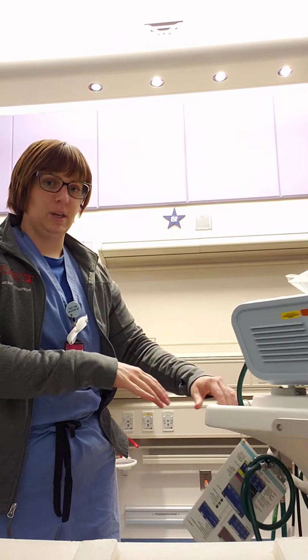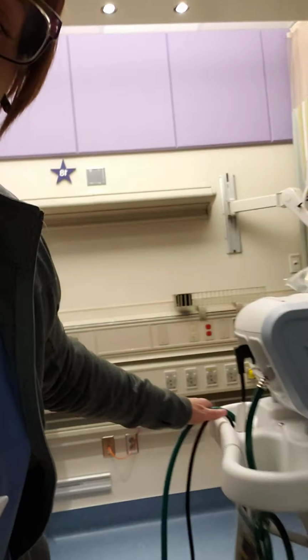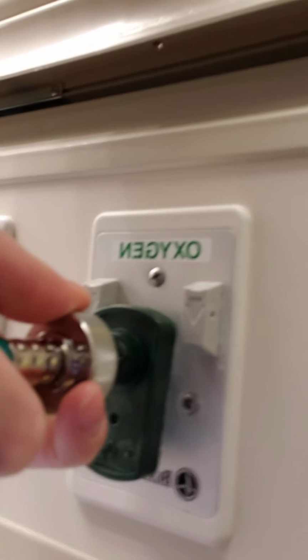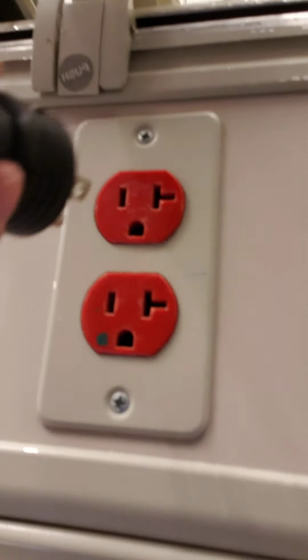I'll come and I will get my equipment. I will plug the oxygen into the oxygen port, you just push. And my electrical into the red circuit.